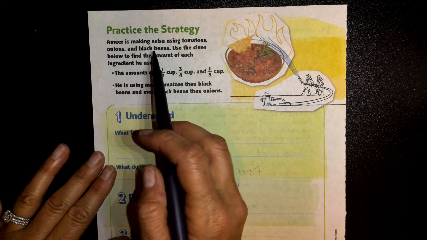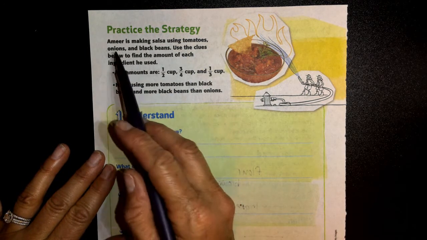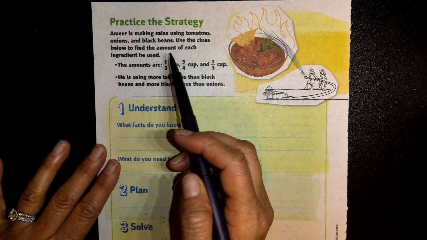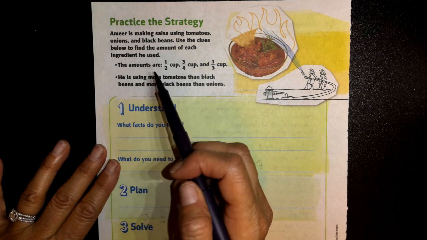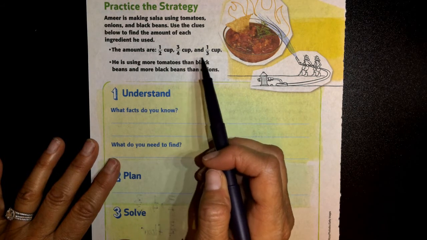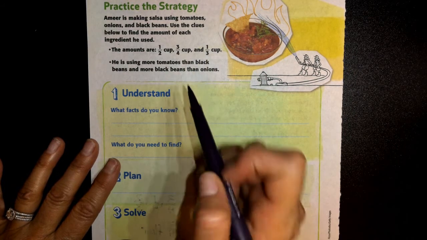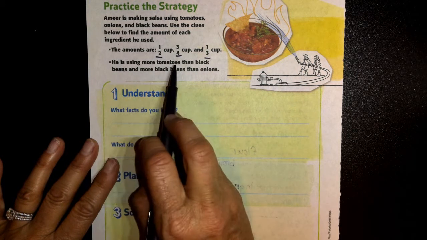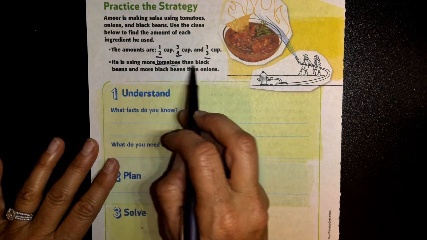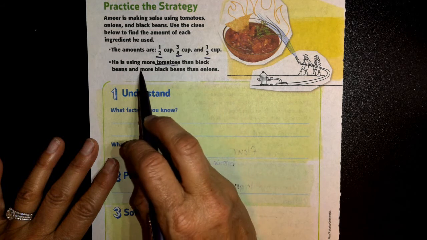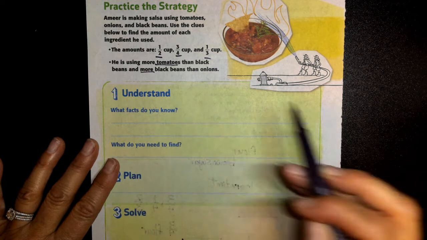Amir is making salsa using tomatoes, onions, and black beans. Use the clues below to find the amount of each ingredient he used. The amounts are 1/2 a cup, 3/4 a cup, and 1/3 a cup. Think of those benchmarks that you already know. He's using more tomatoes than black beans and more black beans than onions.